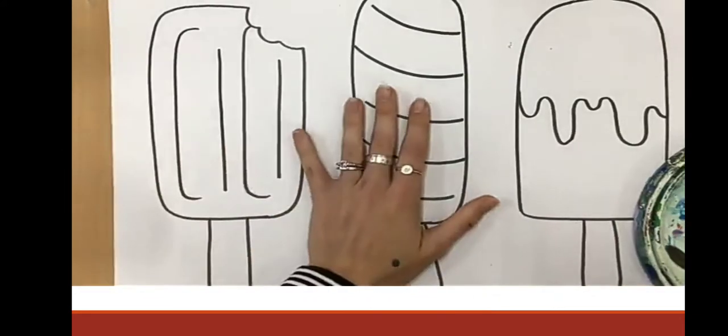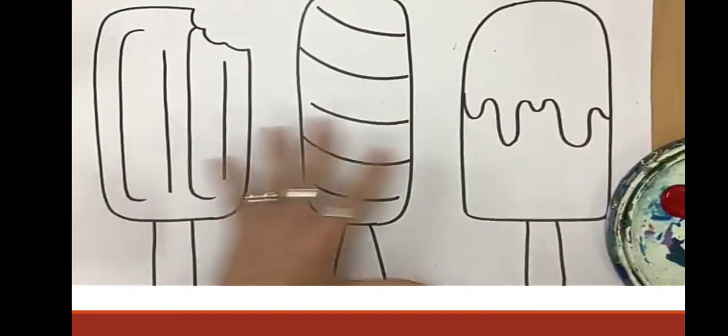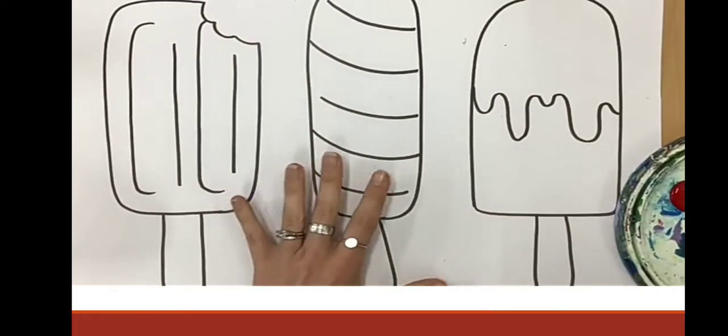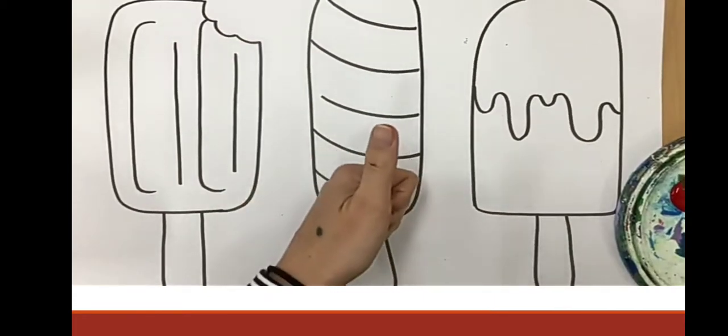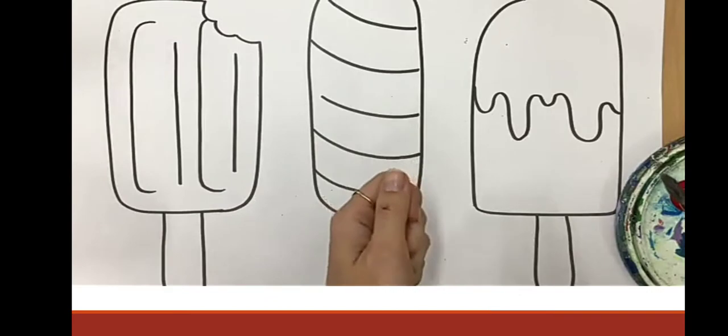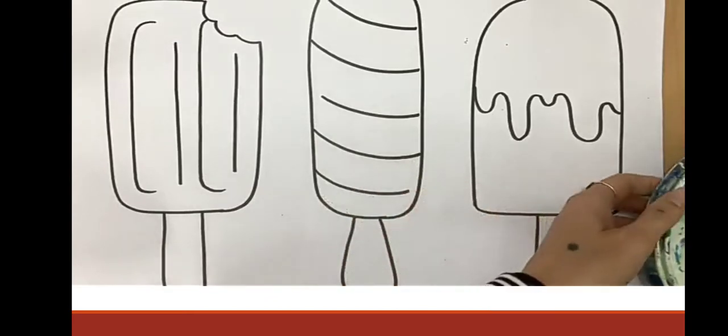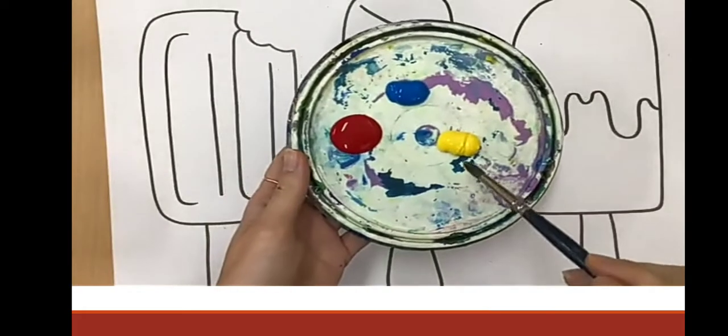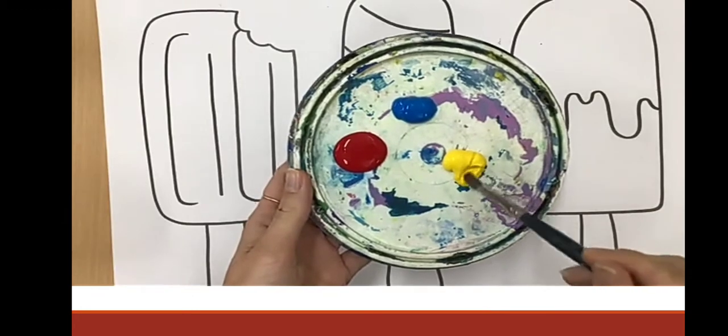So the first colour I think you should start with on your template, and there's no particular way I want you to paint this. The only rules are I want you to try and stay in the lines, and I only want you to use the primary colours. And the first colour I think we should start with is yellow, and that's because that's the lightest colour.